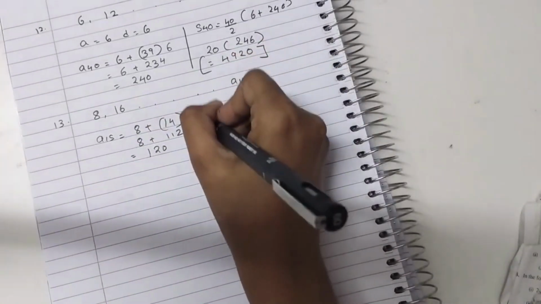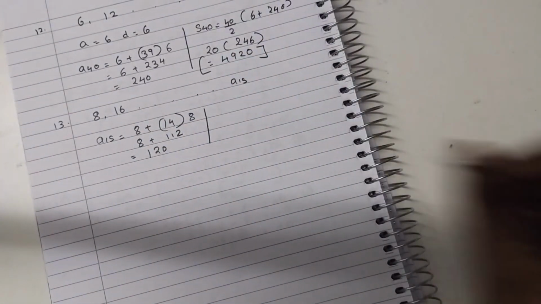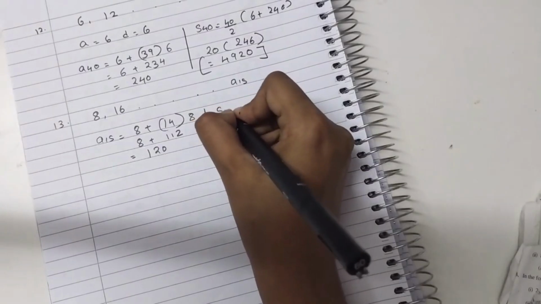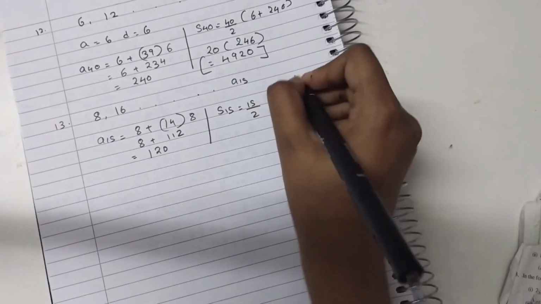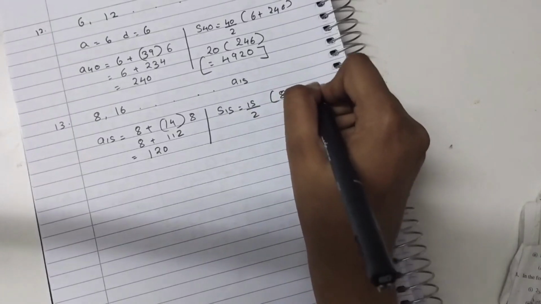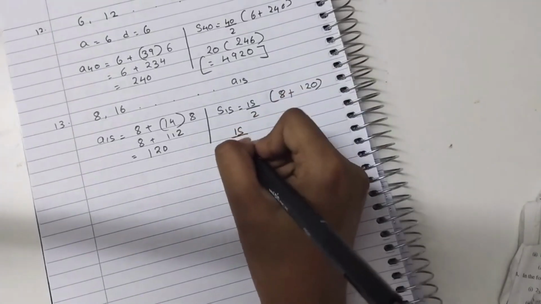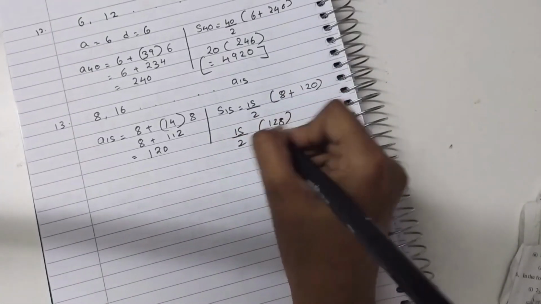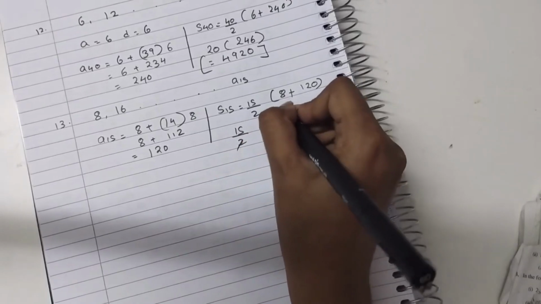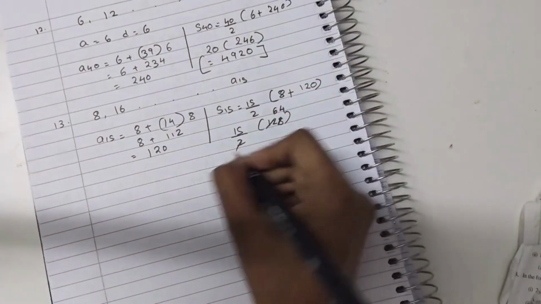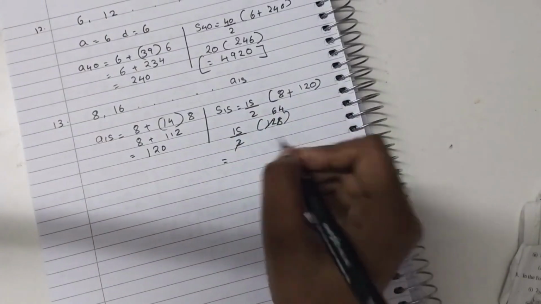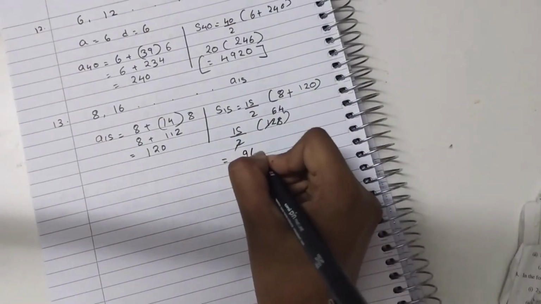Now that we know the value of A15, we need to find the value of S15. S15 is equal to 15 divided by 2 times A, which is 8, plus AN, which is 120. So 15 divided by 2 times 128, and 2 will get cancelled. So 15 times 64 will give us the value of S15. So 64 times 15 is equal to 960.